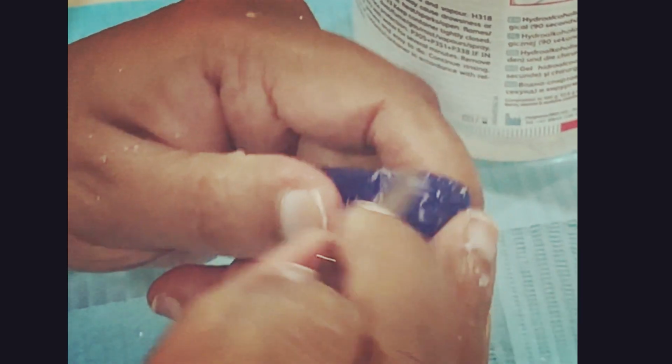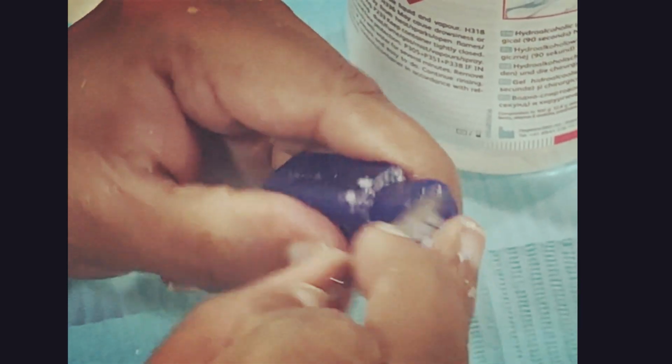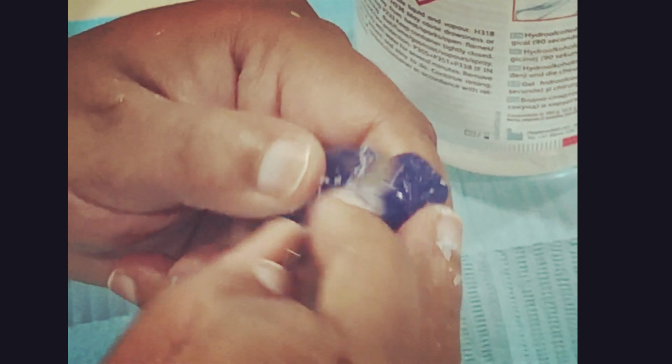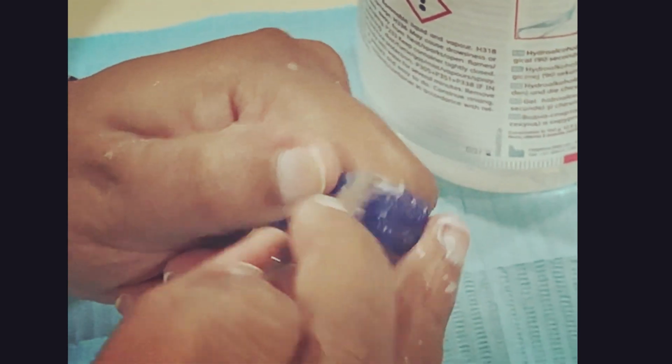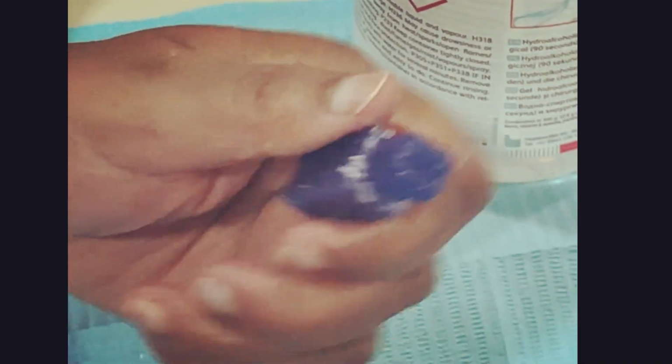Don't put too much pressure whenever you're doing this step, okay? Because you've finished your crown, you don't want to over carve it, okay? So it's just to make it all come together.